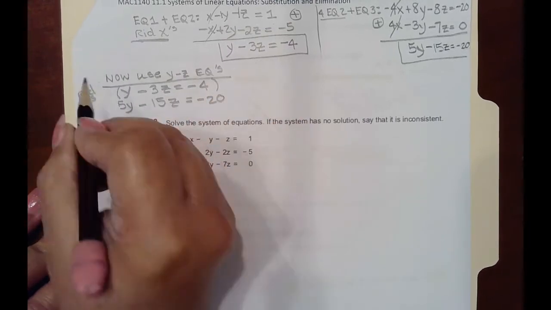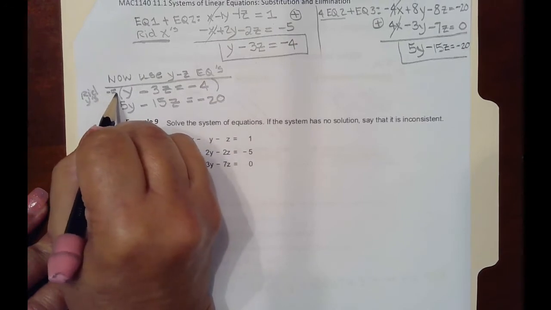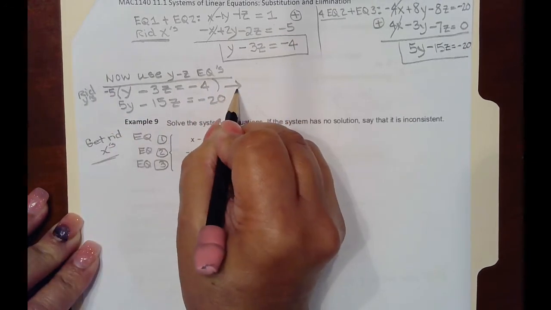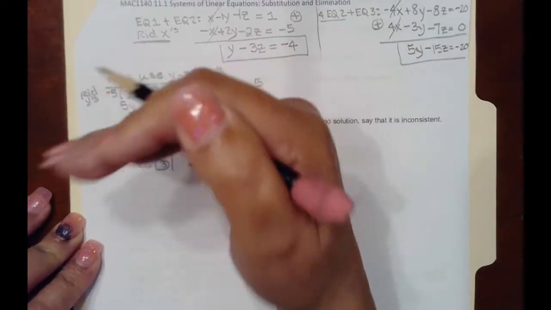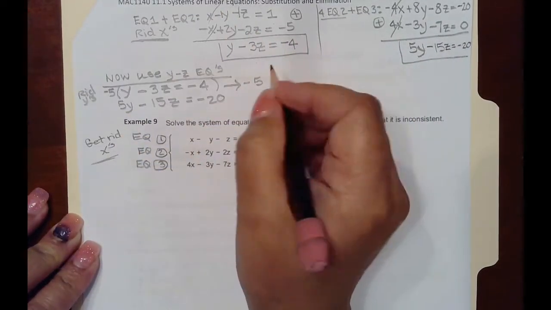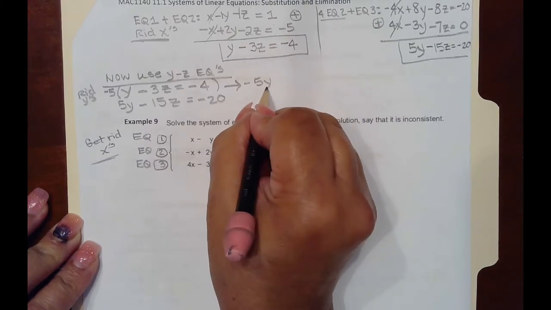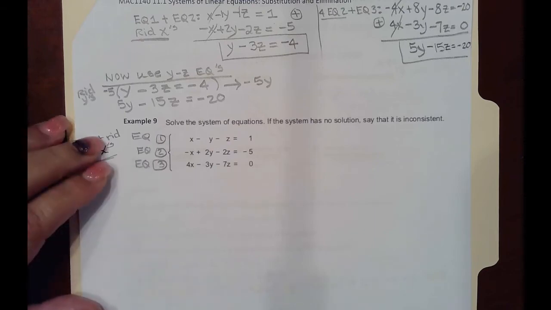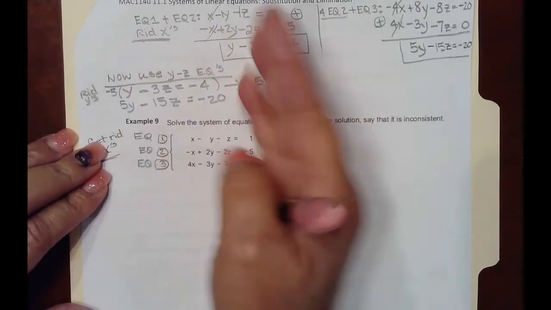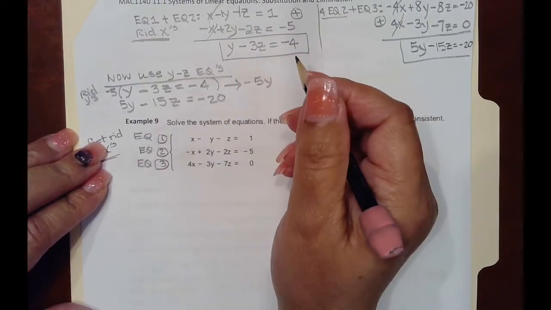So I'm going to take this equation and multiply it by negative 5, and I'll put the results right out here. It's better if you go sideways, because when you go down, a ton more mistakes tend to happen because you get confused and end up looking at the wrong line.